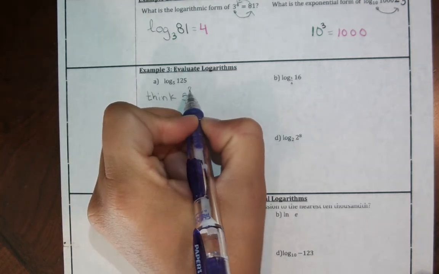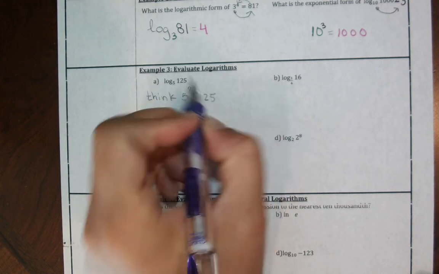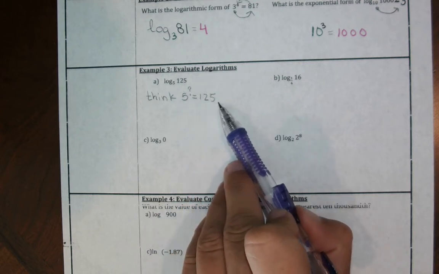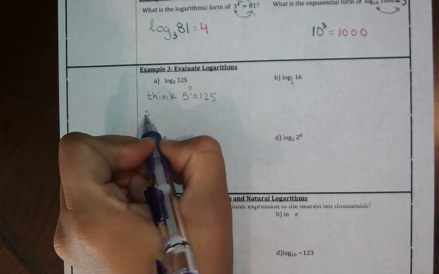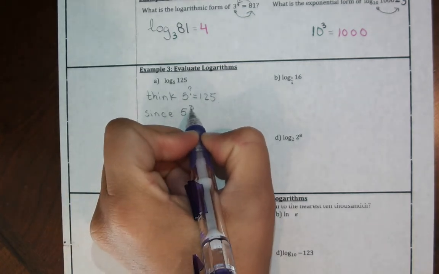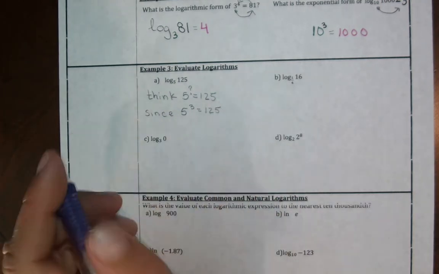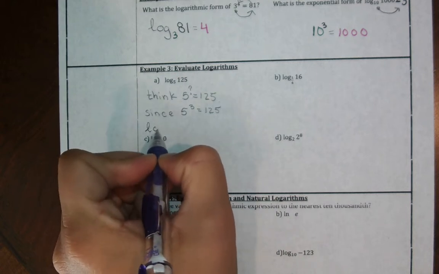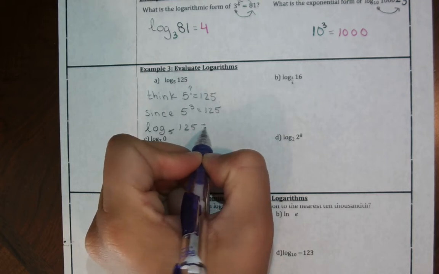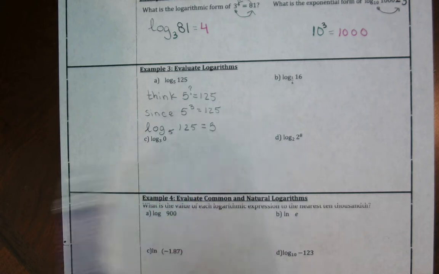5 to the what power is 125? Okay, 5 to the what power is 125? Well, since 5 to the third is 125, right? 5 cubed is 125. We could say that log base 5 of 125 is 3. So log base 5 of 125 is 3.